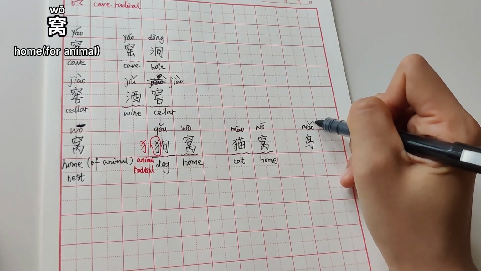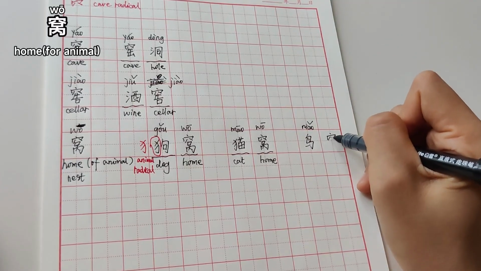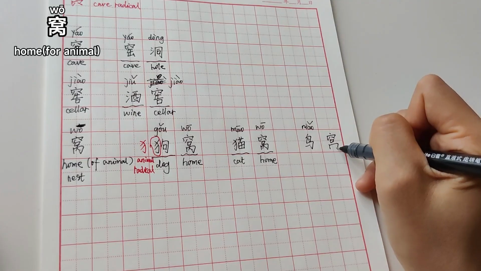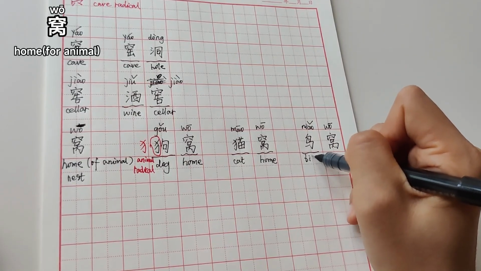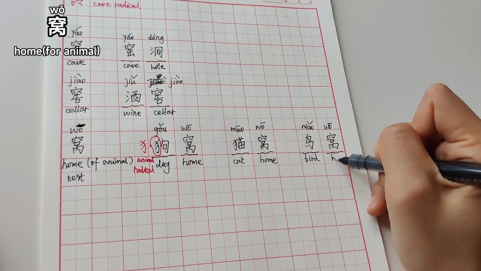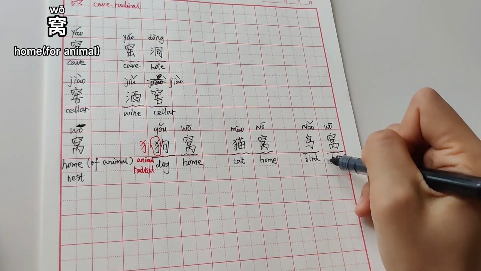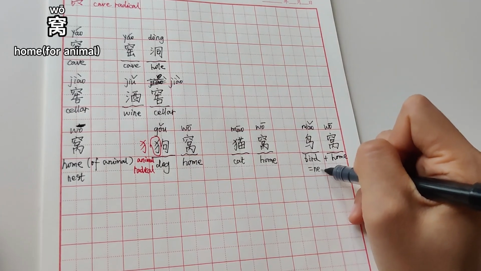Meow. Wo. And niao is the bird. Wo is the home. So the home of the bird would make the nest.